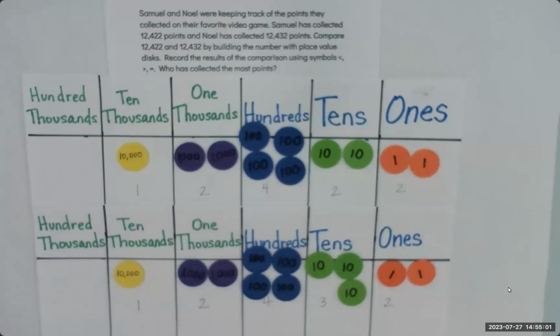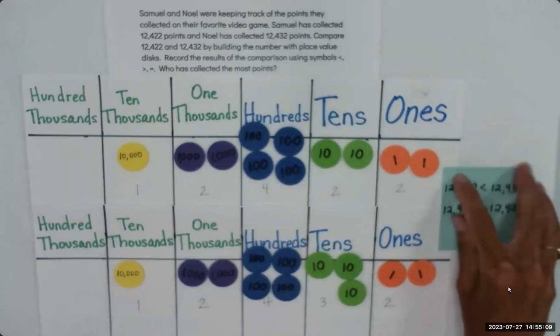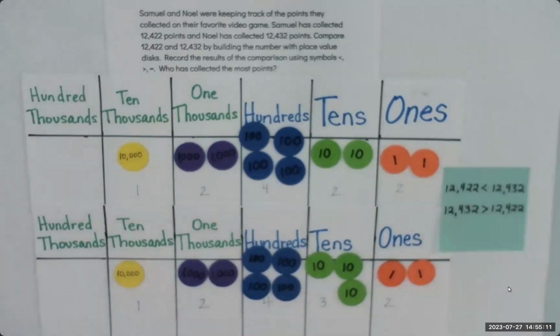All right, I can write a comparison statement about these two numbers. So I wrote 2 comparison statements. I can see from this place value chart that 12,422, which is Samuel's points, is less than 12,432.